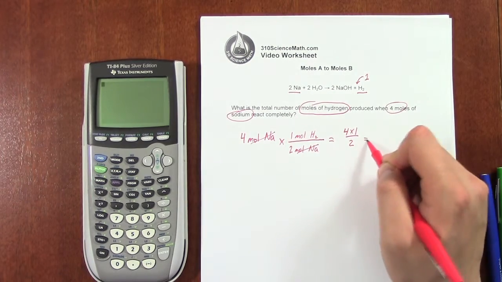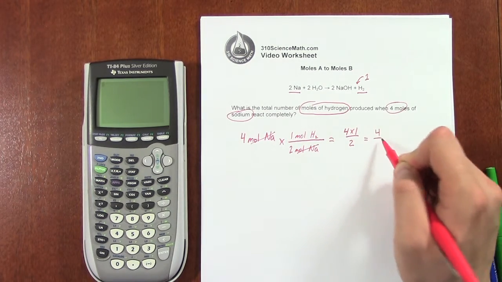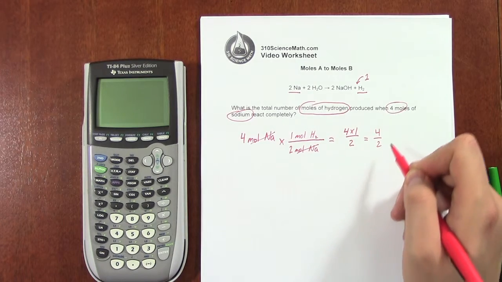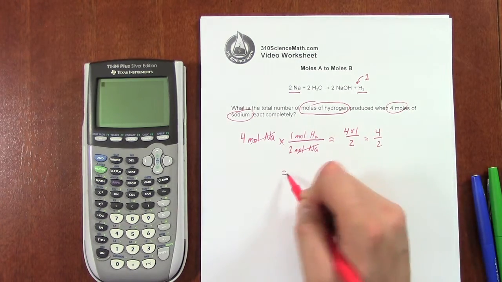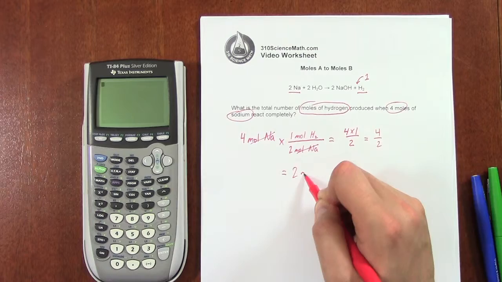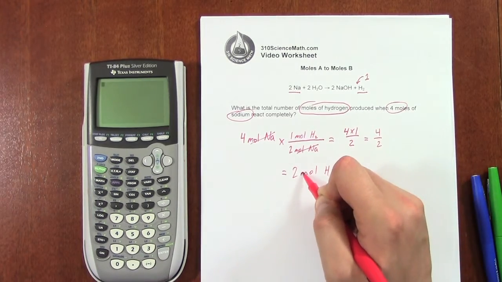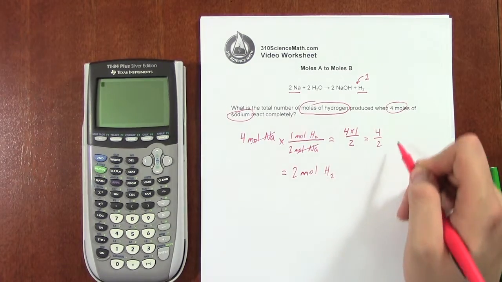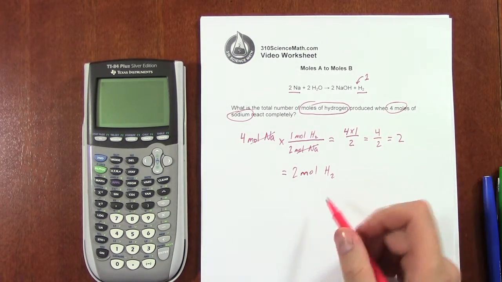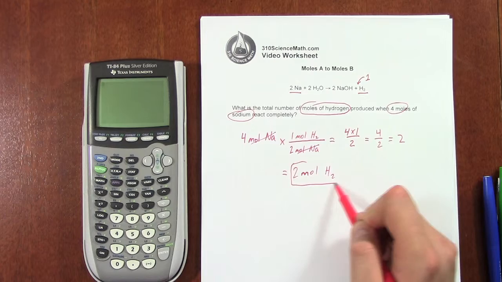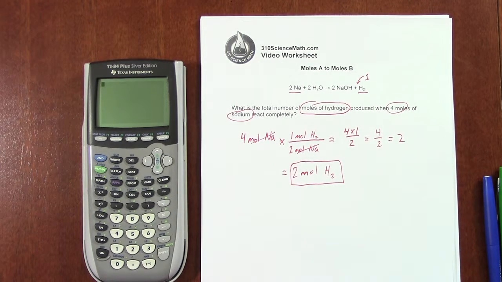So 4 times 1, that's easy, that's just 4, and then divide by 2. So in the end, what you get is 2 moles of hydrogen gas. Okay, that's a little m there. So, of course, 4 divided by 2 is 2, and then we end up with 2 moles of hydrogen gas. Okay, so that's it. There's nothing more to do in order to figure out the moles of hydrogen.